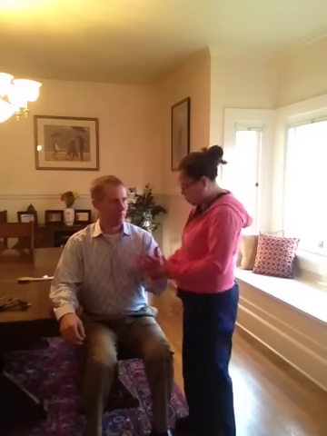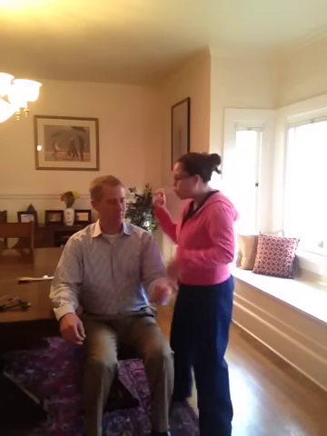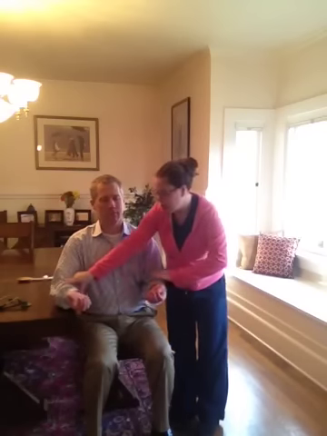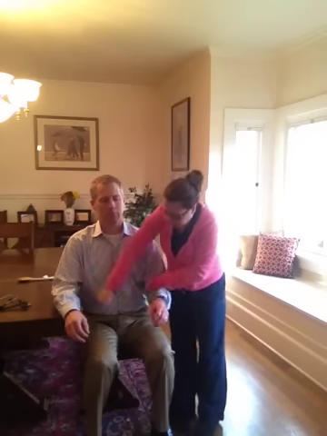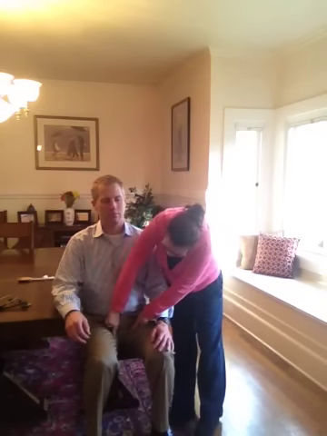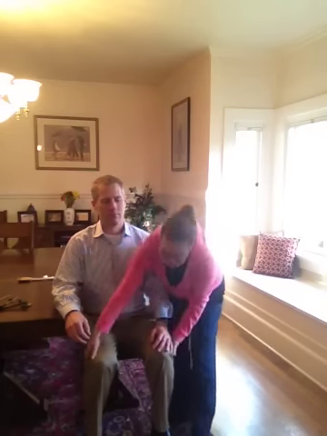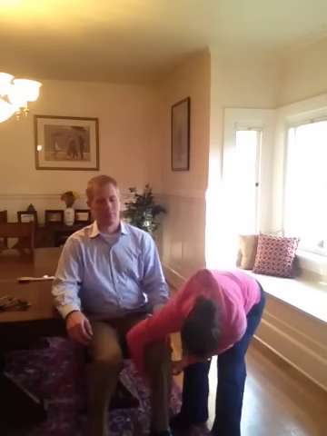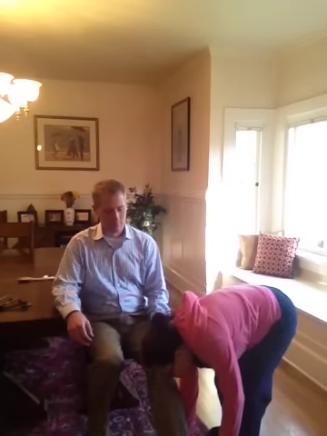Then I would check the pulses, and I would do both sides just to compare, make sure that they are both there and they're equal. I would do the carotid, then I would do the radial pulses, brachial pulses, femoral pulses over here by the groin, popliteal with my hands behind the knees, dorsalis pedis right here on the foot, and then posterior tibial.